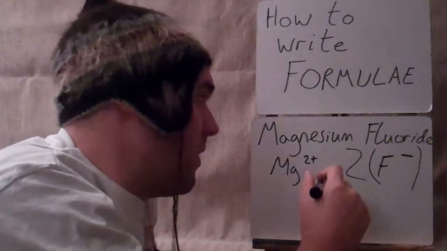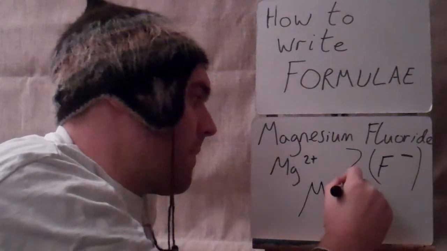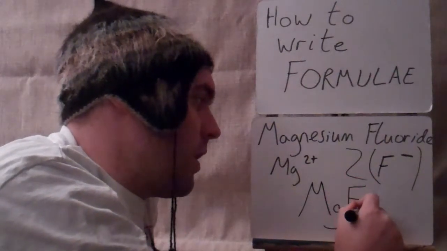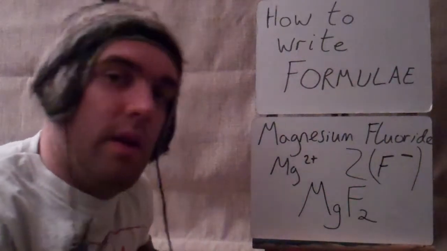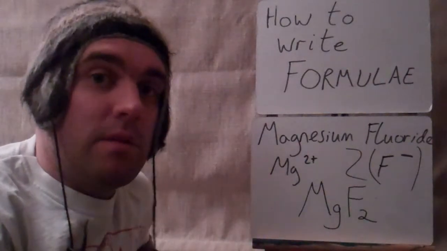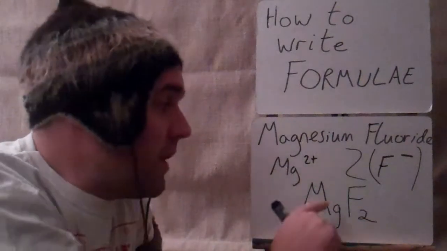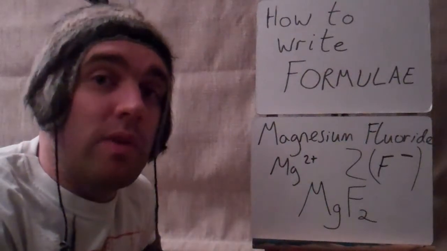So the way we write the formula then is MgF2, like that, to show that there's 2 fluoride ions for every magnesium ion. So as you notice now, just like with the sodium chloride before, there's no positive or negative on this compound here. Okay, the charges have been cancelled out.